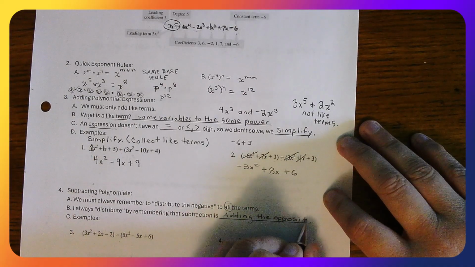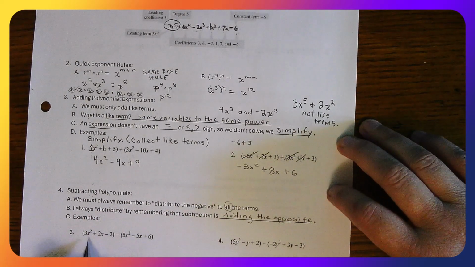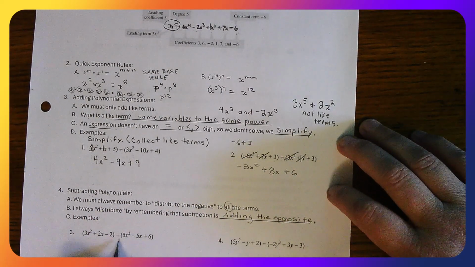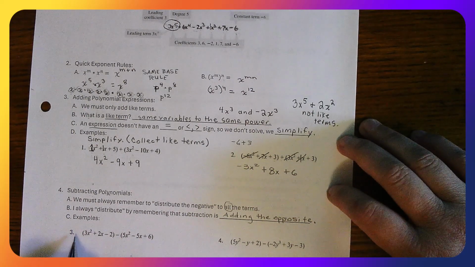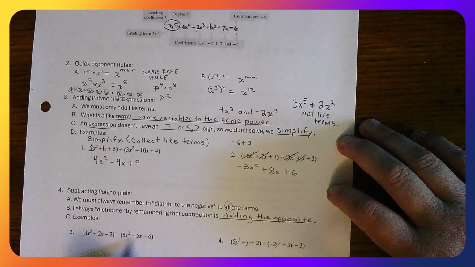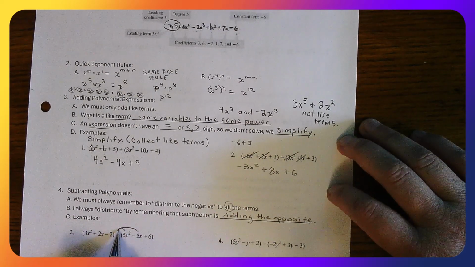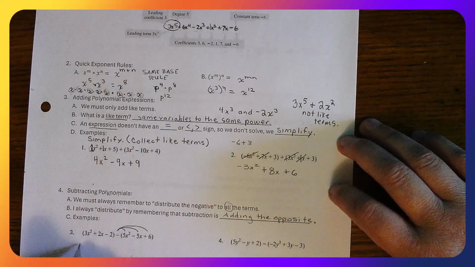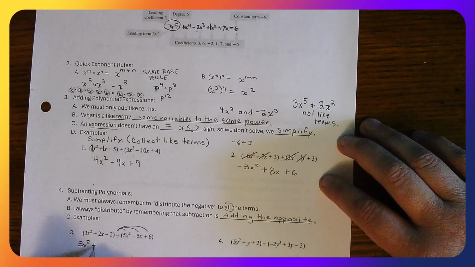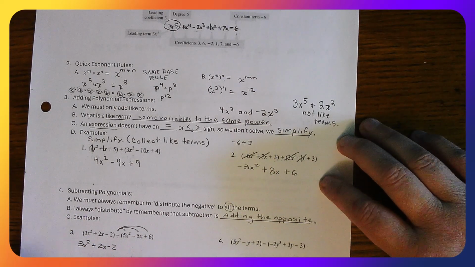So my method is when I see a trinomial or polynomial minus a polynomial, see that minus is in front of that parentheses. So here, the parentheses are very important because that minus doesn't just belong to the 5x squared. That minus belongs to all three of those terms. So I'm going to rewrite this as 3x squared plus 2x minus 2. There was nothing in front of the parentheses. I'm going to drop the parentheses.